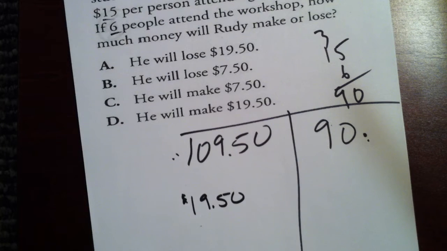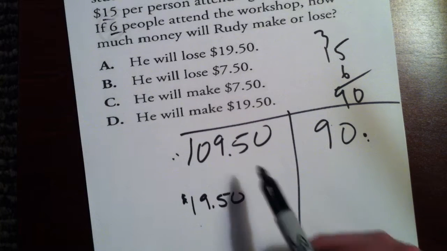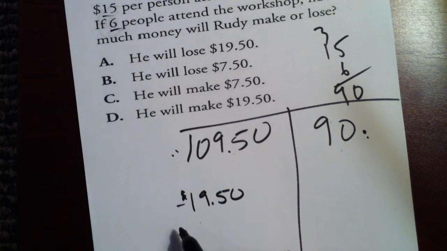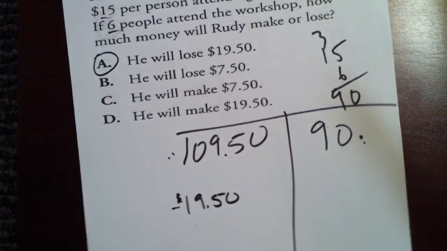But did he lose that much or did he gain that much? Well, he obviously lost it because he spent this much. He brought in that much. The difference is this. He lost that much money. Therefore, he will A.